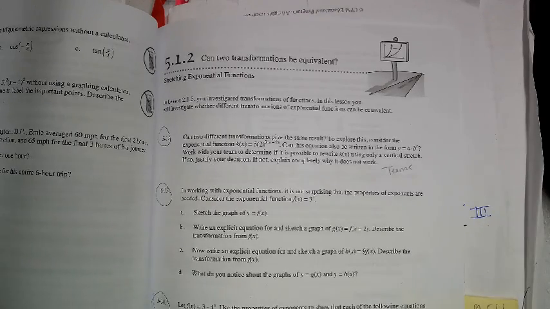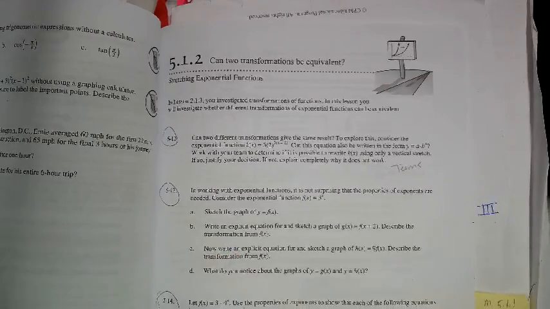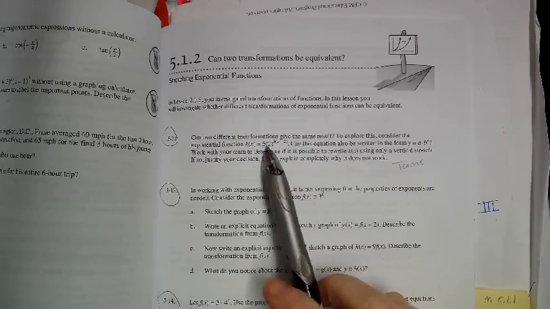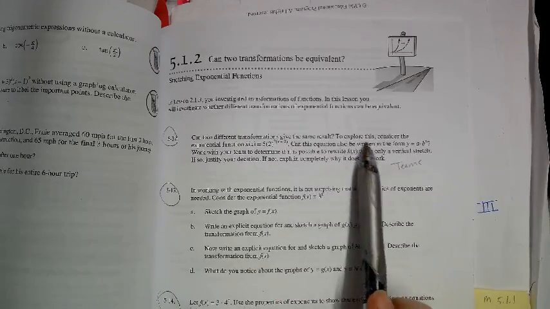Here's Precalc. It's your lecture for 5.1.2. We're on problem 5-12. It says, can two different transformations give the same result?